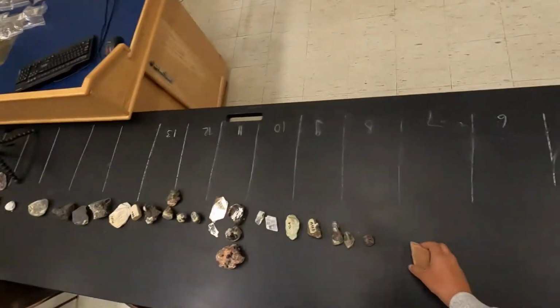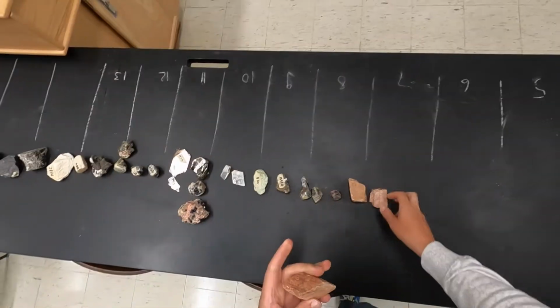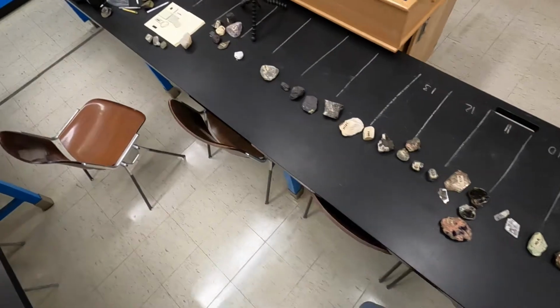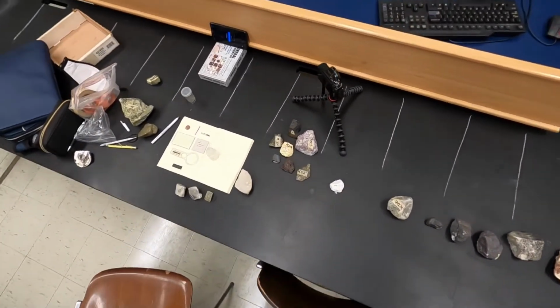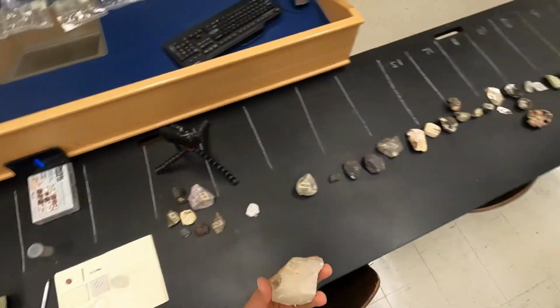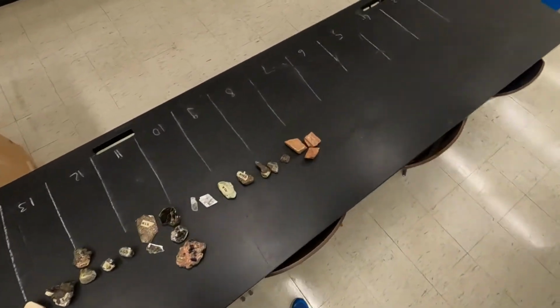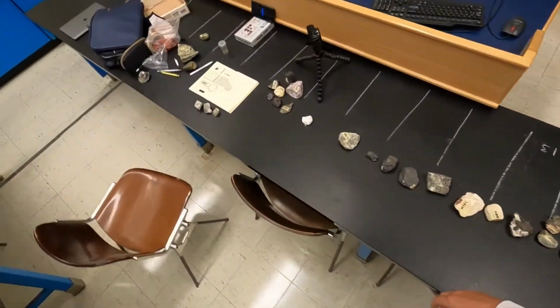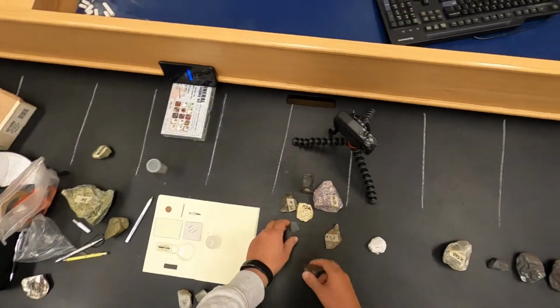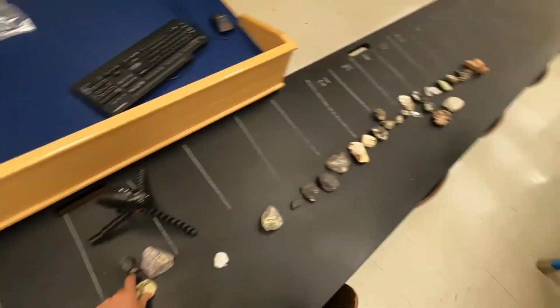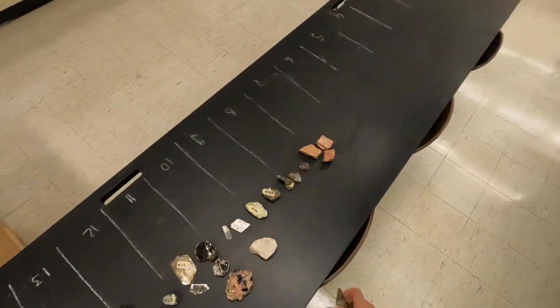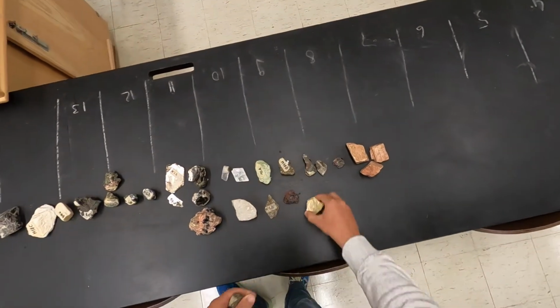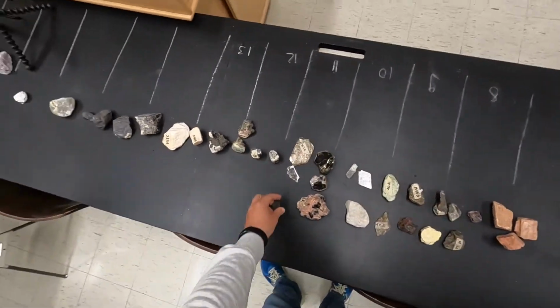So you have here pretty much all the minerals I'm considering for this course, and we are going to go through most of them and attempt the identification and discuss some of the features that are characteristic of all these different minerals.